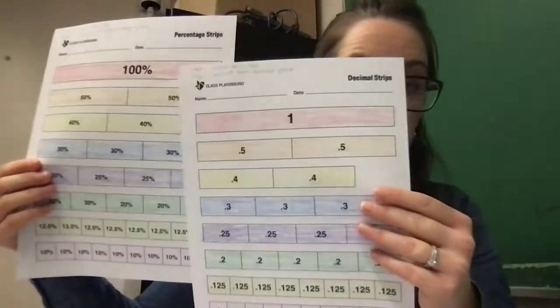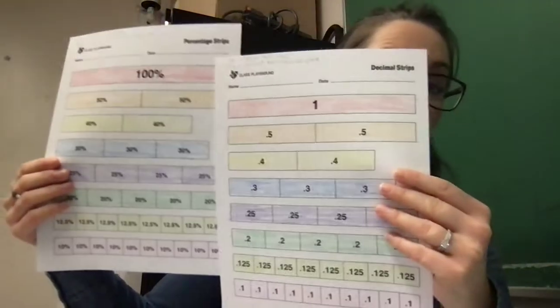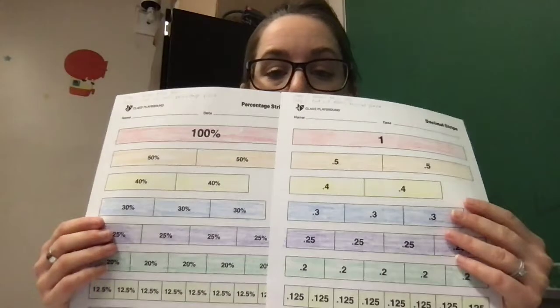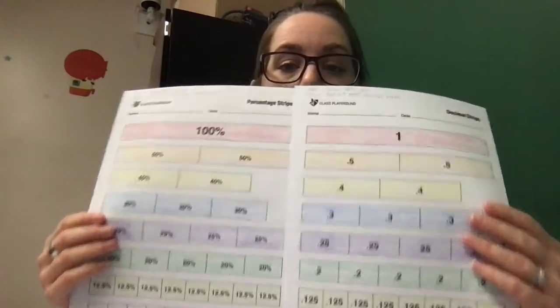Later in the week, I'm going to be getting you to do decimal strips and percentage strips together. Before you cut out all of the strips, you can color them, but before you cut them all out, I just want you to put them side by side and take a look at what similarities you see between the decimal number and the corresponding percentage number.